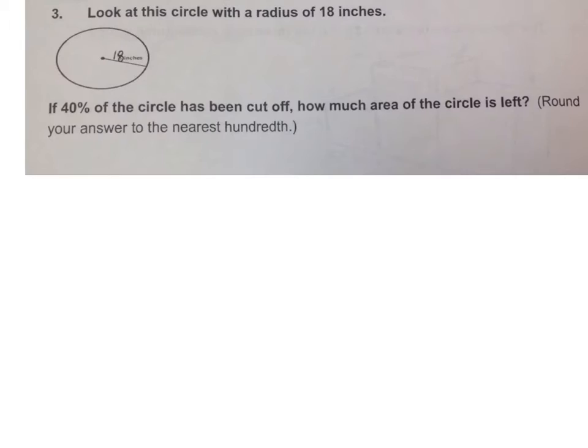Let's go to the next one. On this one right here, look at the circle with a radius of 18 inches. It's shown there. If 40% of the circle has been cut off, how much area of the circle is left? So first we have to find the area of the circle, which is pi times radius squared. So that's going to be 3.14 times 18 squared, or 18 times 18. When we do that, you end up getting yourself 1,017.36.